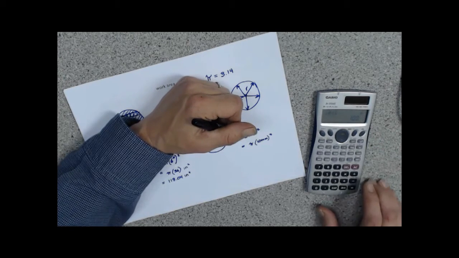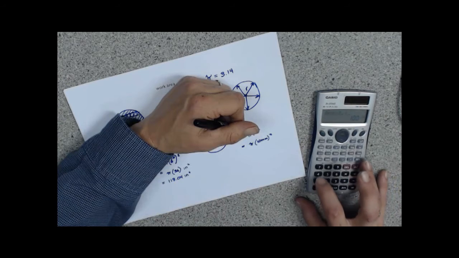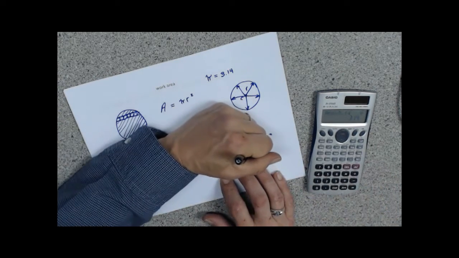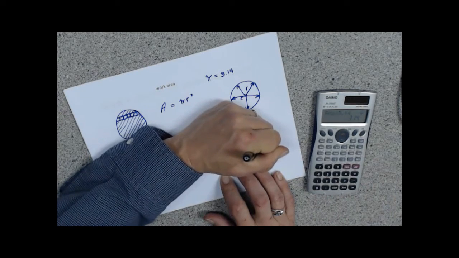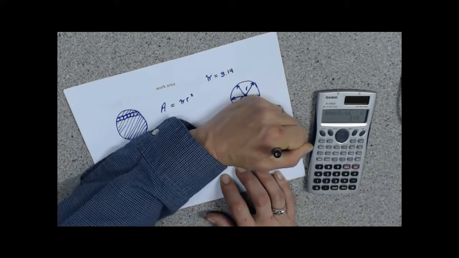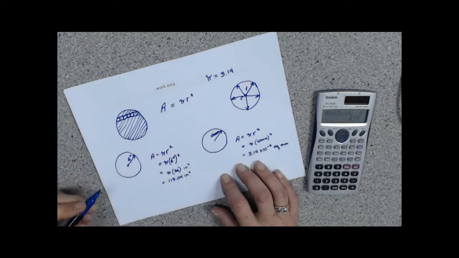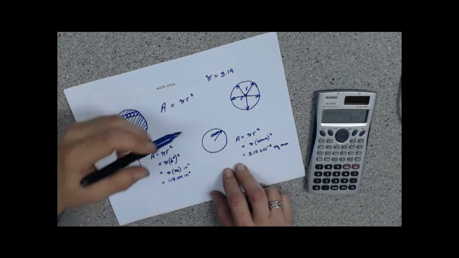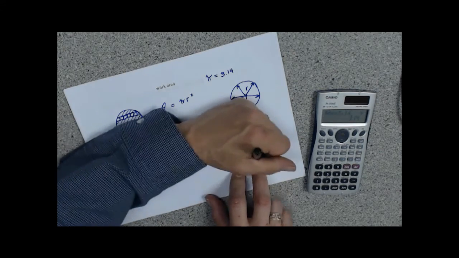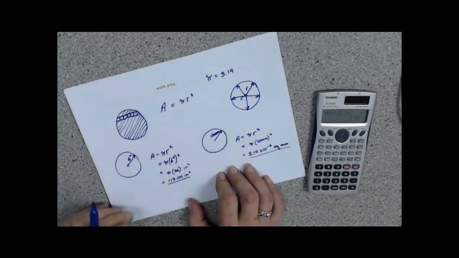That gives us 100 micro, and we'll multiply that times 3.14. And that's going to give us 3.14 times 10 to the minus 6 square millimeters. Okay, so there we go. We now have an area in a metric, and we've computed an area in standard.